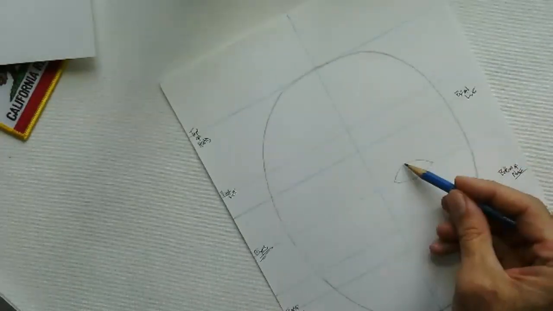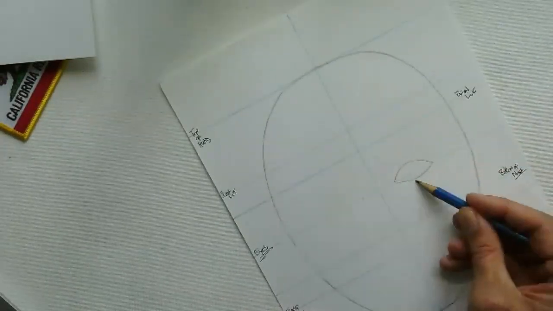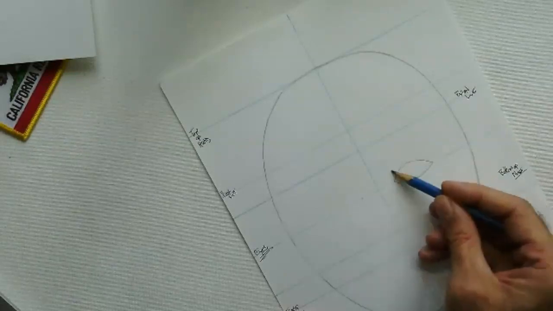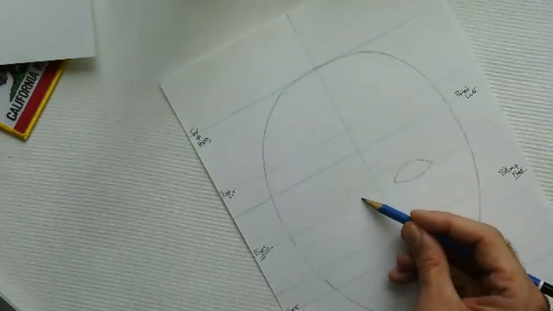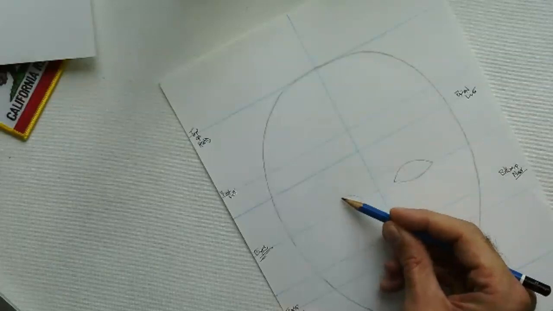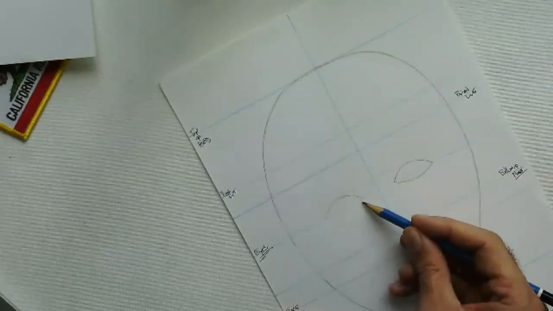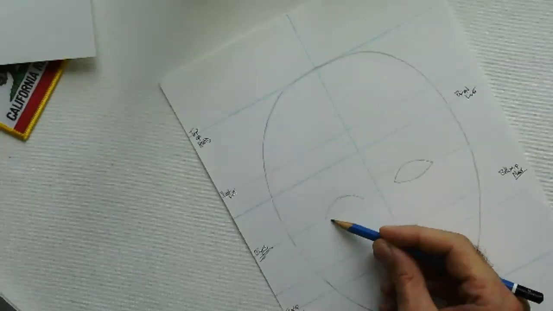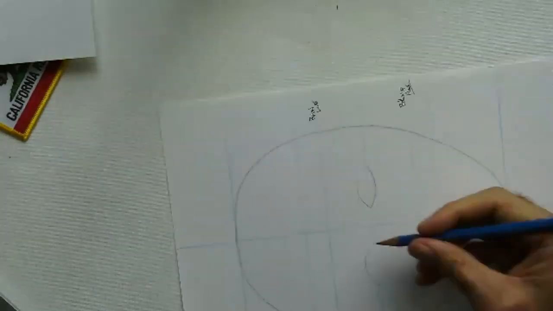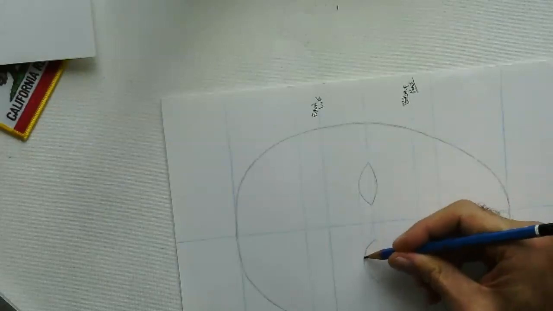And then I'm going to do that for the other side as well. Make sure those lines are even. So higher on top, a little bit lower underneath. Clean that up a little bit for you guys.